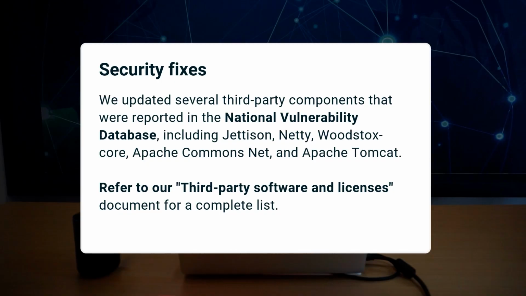This month, we updated several third-party components that were reported in the National Vulnerability Database, including Jettison, Netty, Woodstox Core, Apache Commons Net, and Apache Tomcat. Refer to our third-party software and licenses document for the complete list.